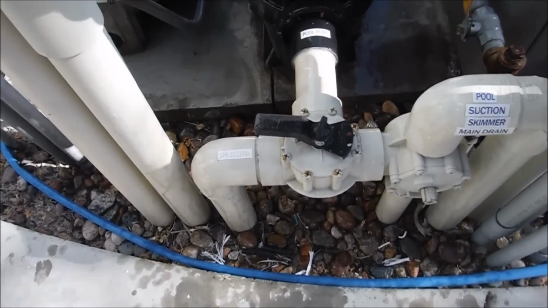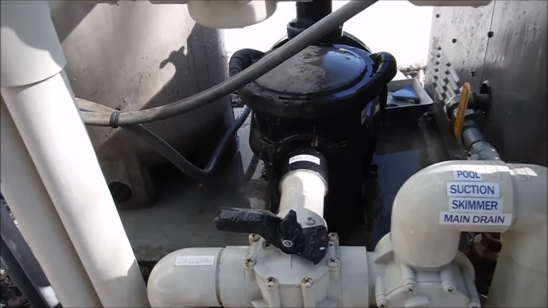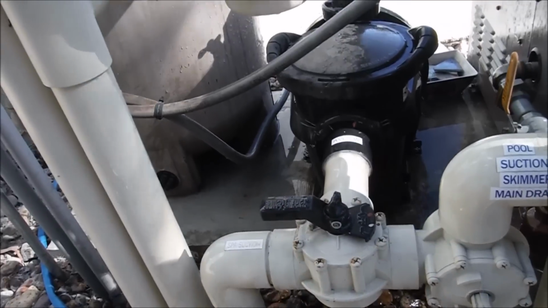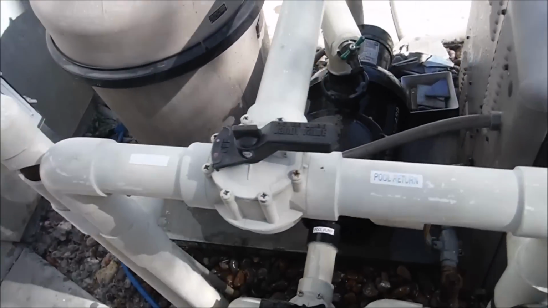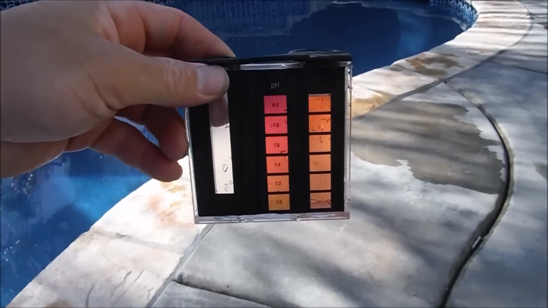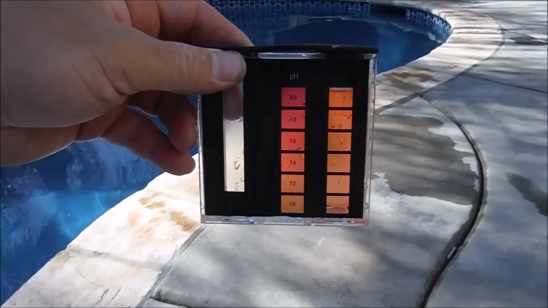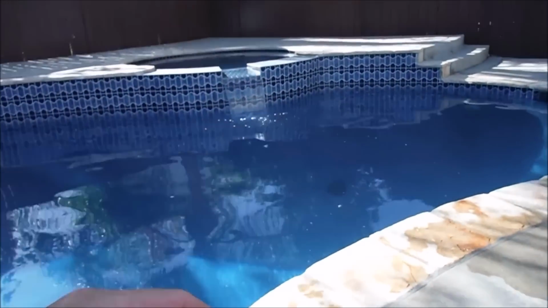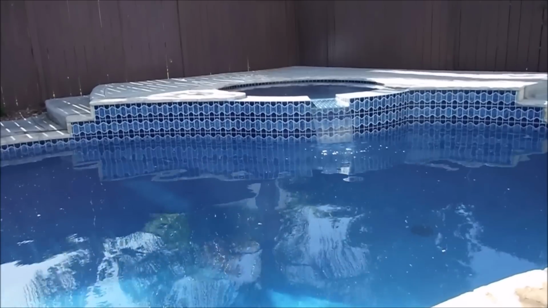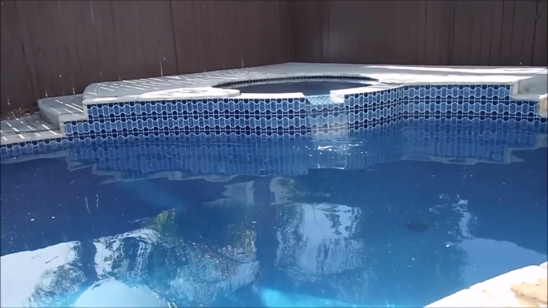If the system doesn't start immediately, get someone out here to service it right away. You want it running as soon as everything is balanced. It's critical. Okay, so the pH is back in range, about 7.2 roughly. Everything is running. I'm going to have everything run for at least 24 to 48 hours. I'm going to have it run for 12 hours a day.